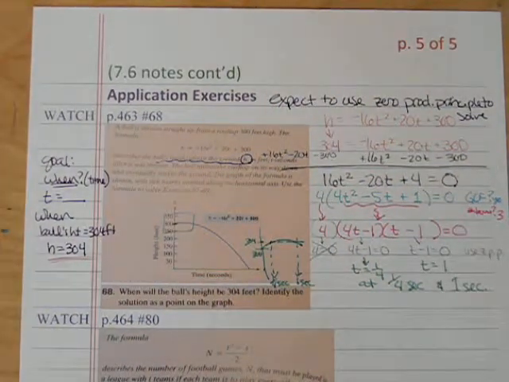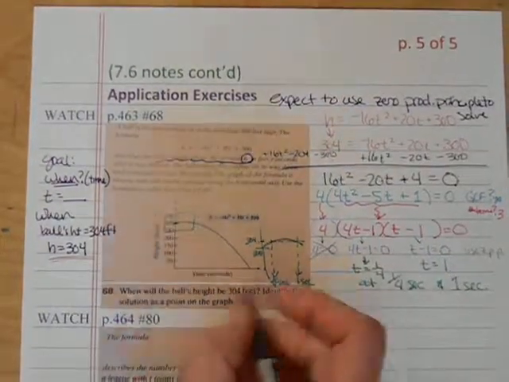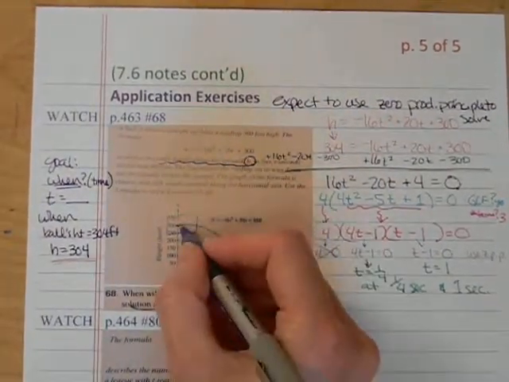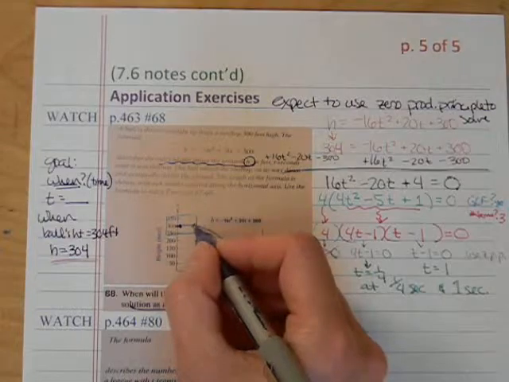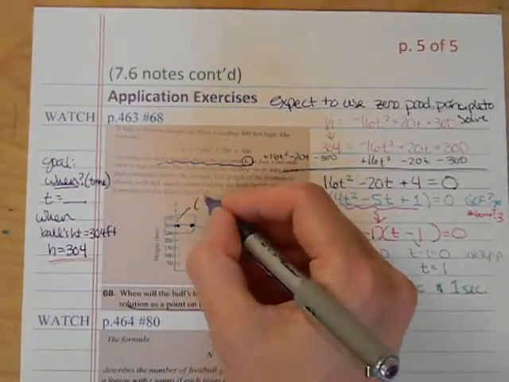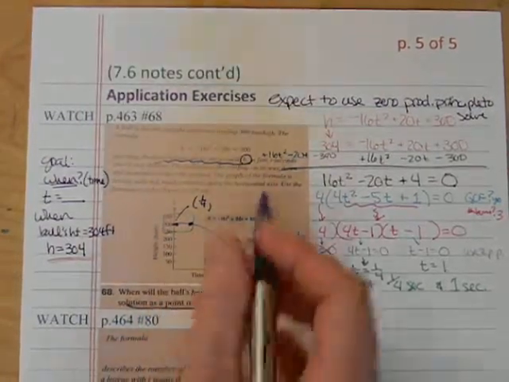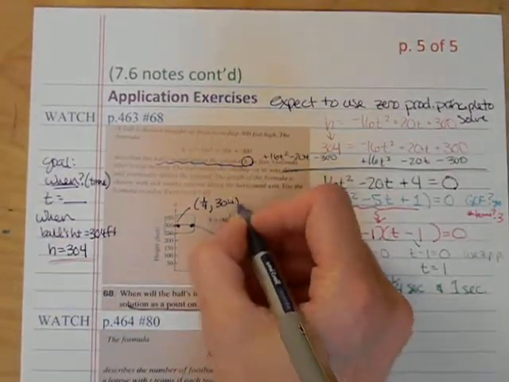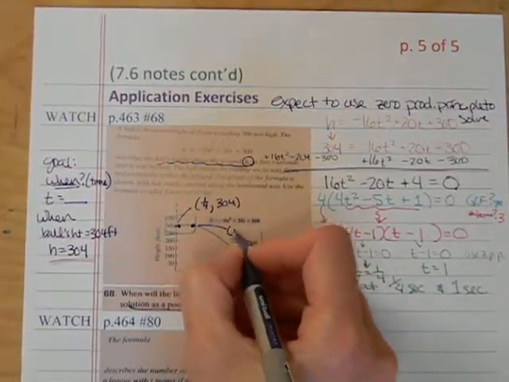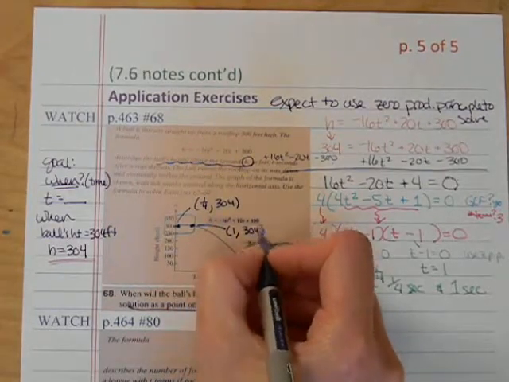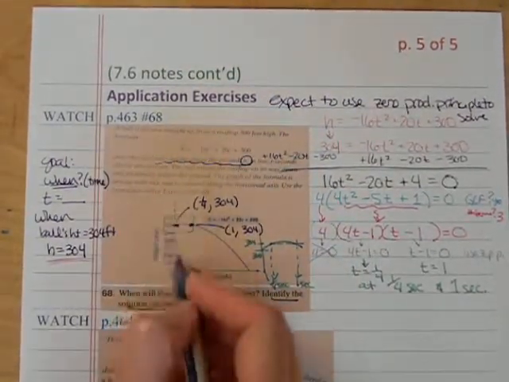And what are those solutions? Identify the solution as a point on the graph. So you've got 2 different points here where it would be 1/4 for your t value, your time, across the horizontal, and then it's at 304. And then a second one, 1 second, 304. 1 for the time and 304 for the height.